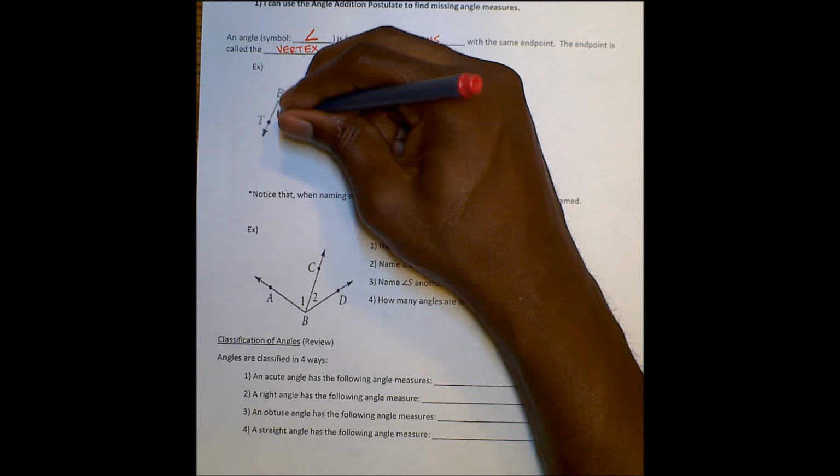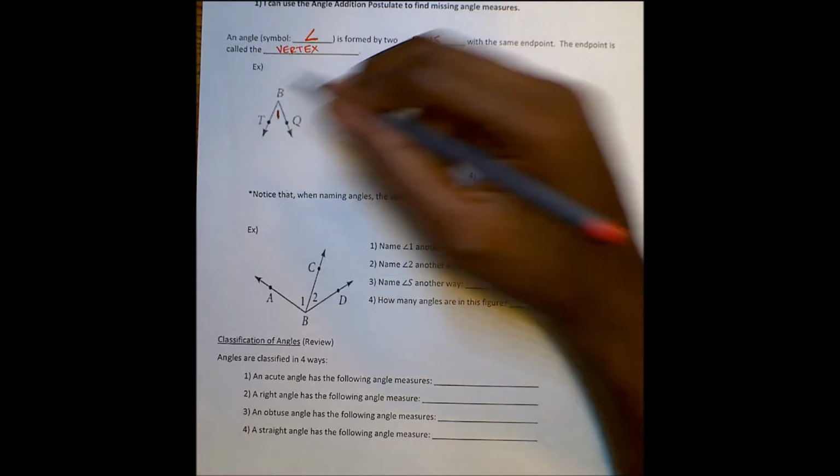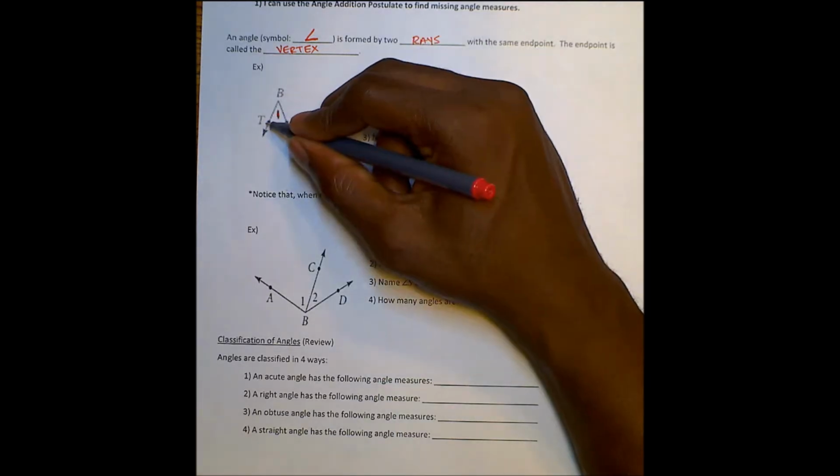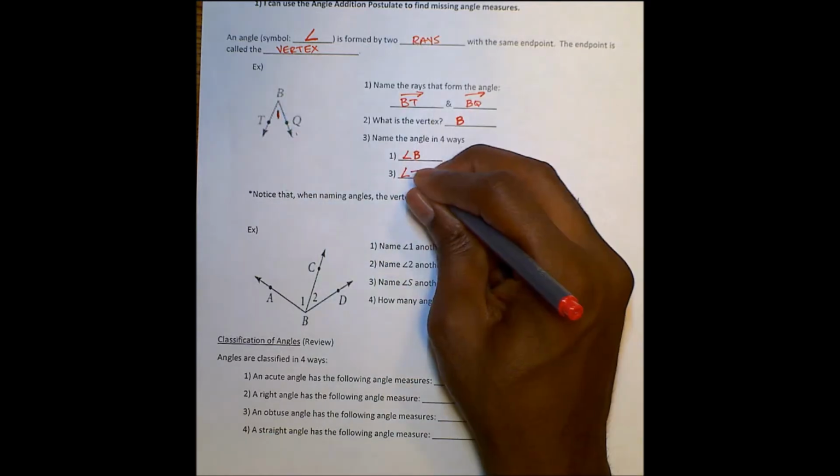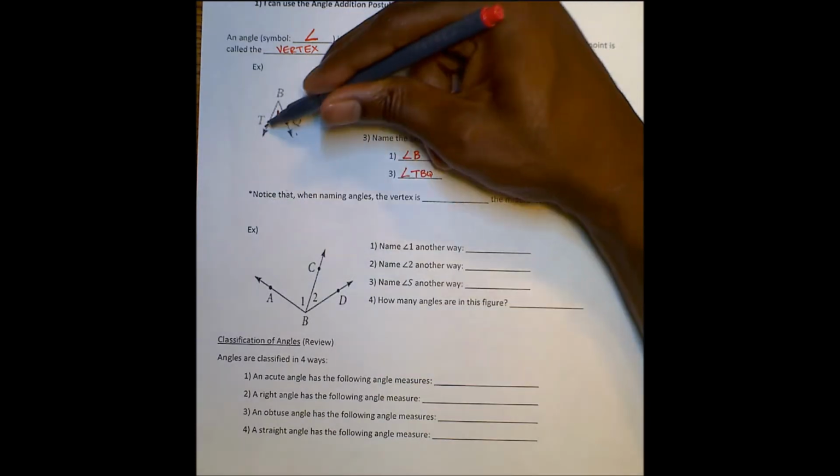But we can also name it based on how we would draw it without picking up our pencil. If I was going to draw this angle without picking up my pencil, I go from T to B to Q. So I could call it angle TBQ. I could also name it from Q to B to T, so I could call it angle QBT. Notice that the vertex is always in the middle of that.